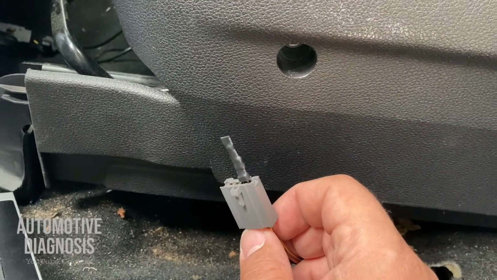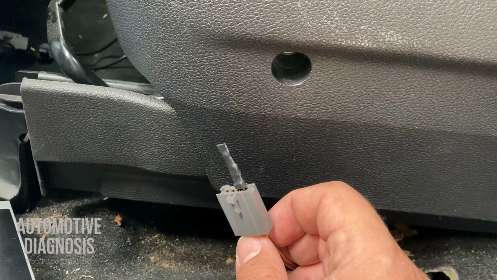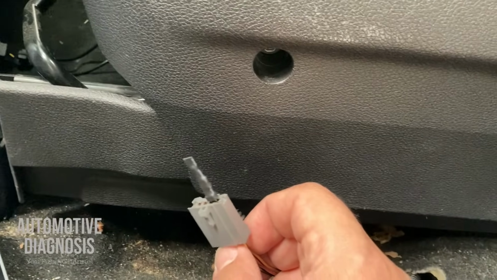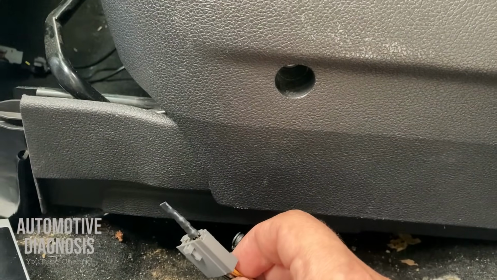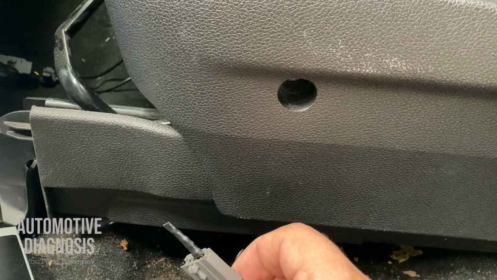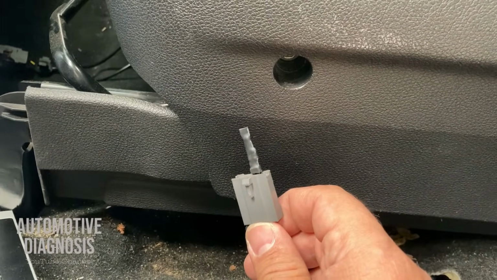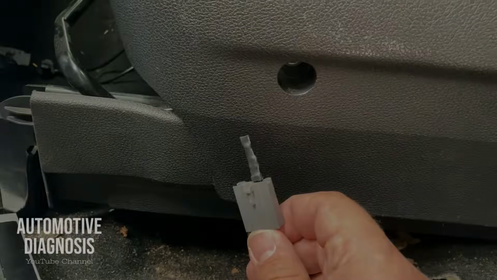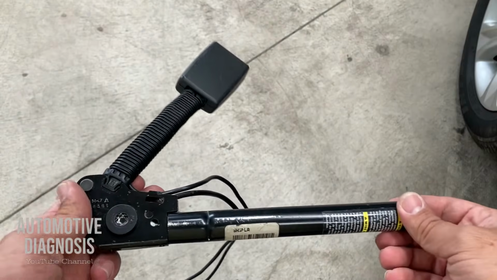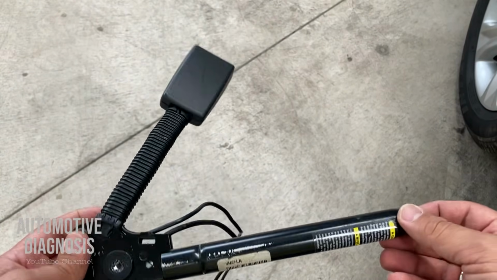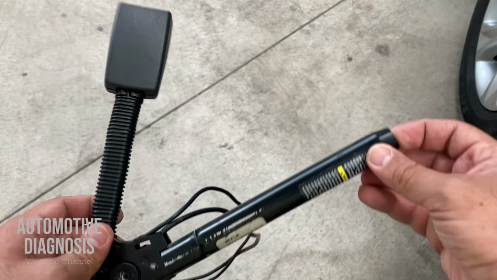That's the troubleshooting for this case. So I'm going to remove the Pretensioner as well, because I'm going to replace it anyway. So after removing, I will show the Pretensioner to you guys as well, and I will explain how it works as well. Okay guys, I removed the seatbelt Pretensioner, and as you see, this one is the buckle and this one is the Pretensioner itself, which is on the buckle side.